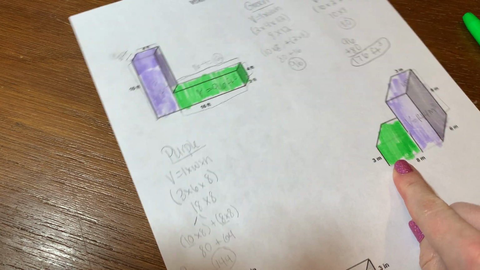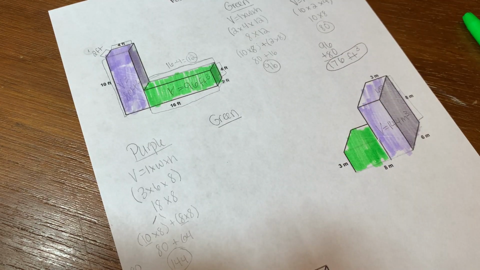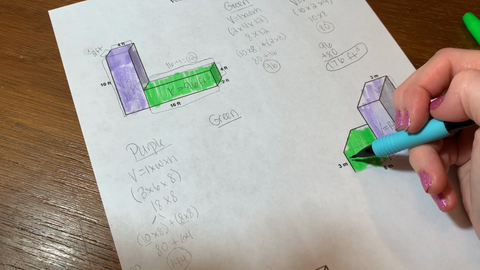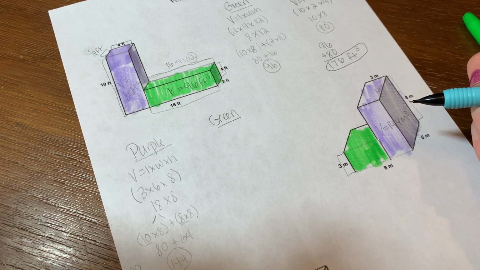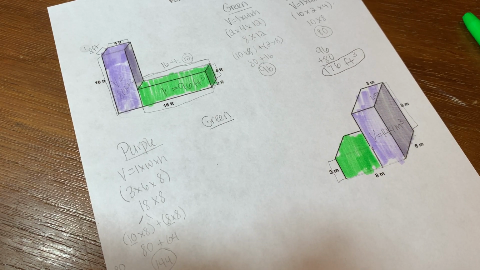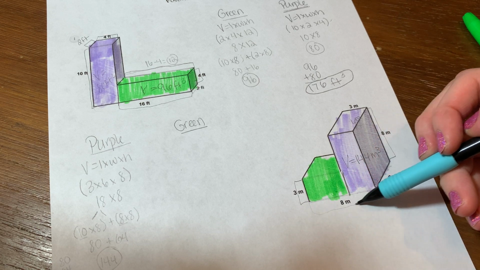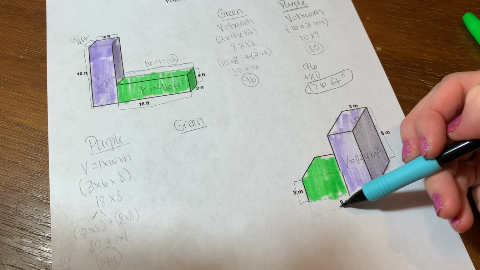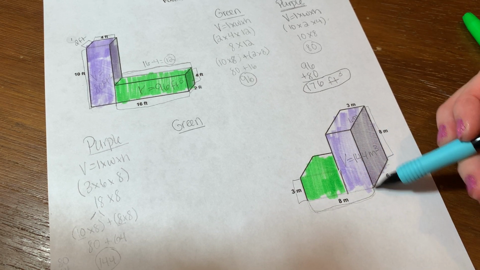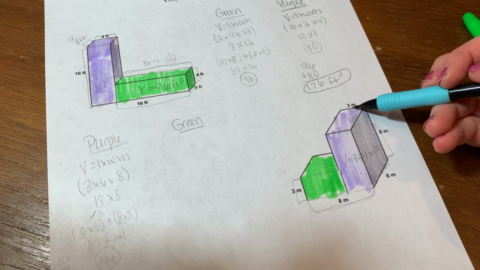Let's go ahead now and look at the green one. I have 3 meters, it looks like, as my height. And that's about all the information I've been given. So let's start off right here. I know that this is 8 across, this entire thing. However, the green figure cuts off here. What I can see is that this right here is 3 meters.